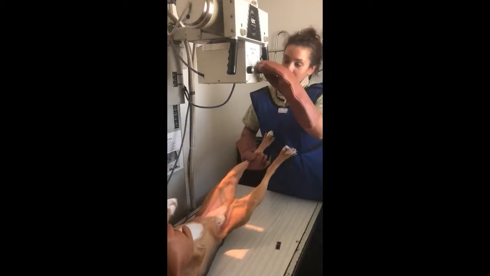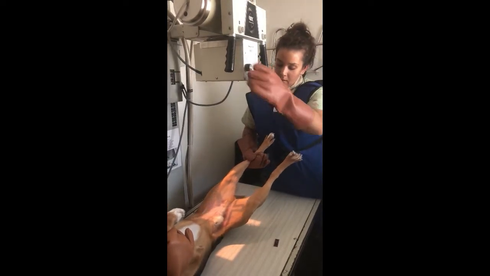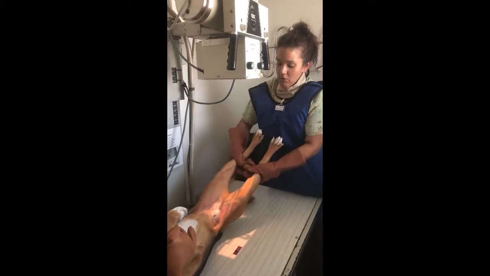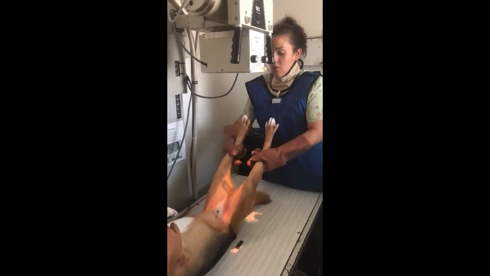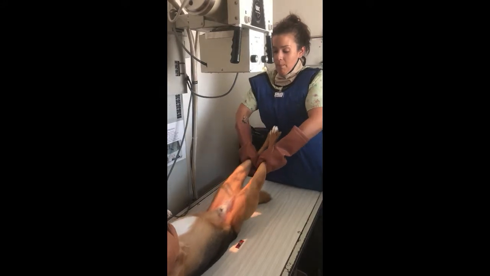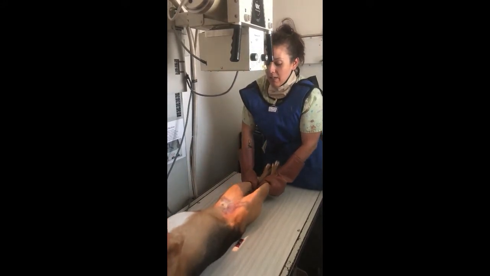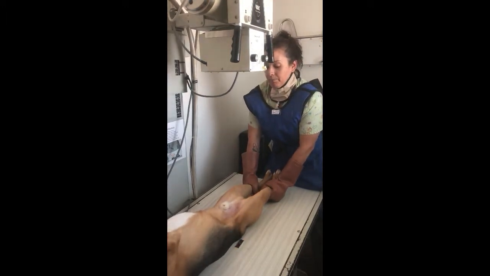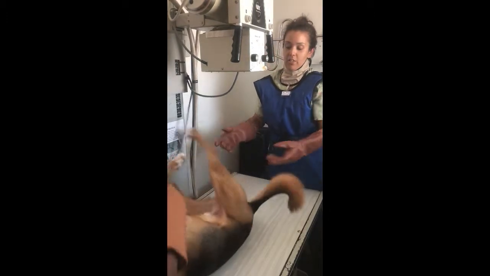And then we're going to set our collimation, put our marker. And what you want to do is you want to try to frog leg them first, rotate them in, and bring them down and together. And what that's going to do is give you perfect positioning. Hit the pedal. Once you hear the beep, then you're done and you can release your patient.